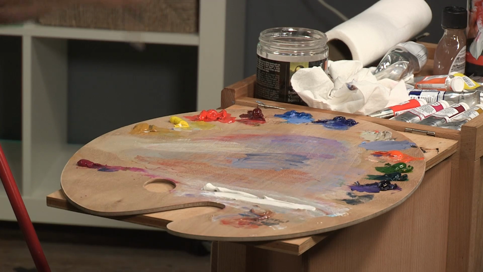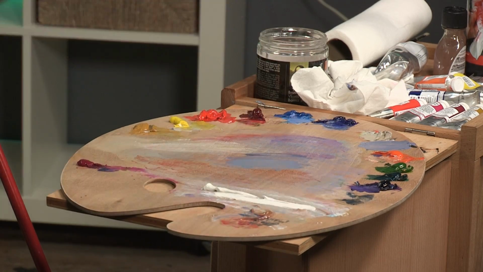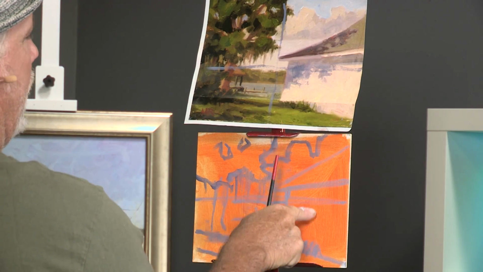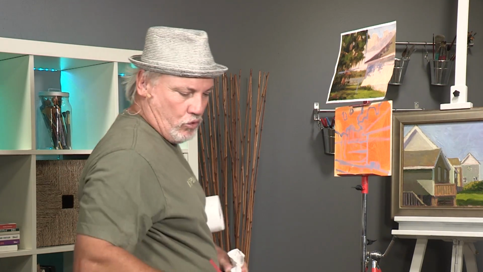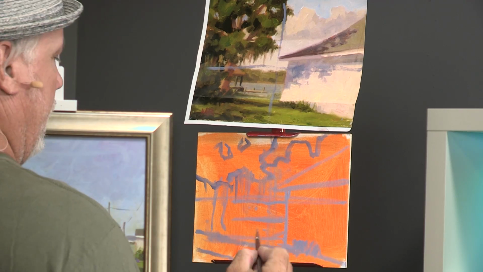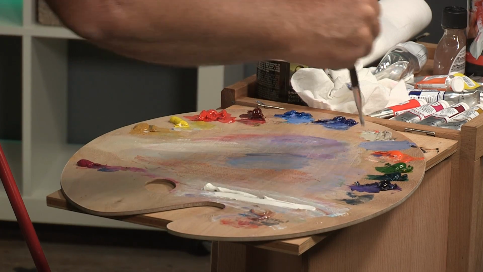Okay. Now let's draw the shadows on there. We're going to use that same gray, and everything that's in shadow on there is going to be blue-gray here, and everything that's in the light on this painting is going to be that color orange. So let's go in there and use the big brush. Yeah, that'd be great. Let's use the big brush.